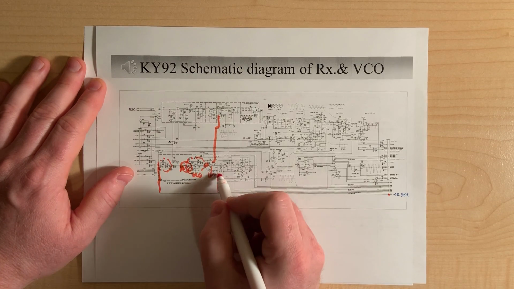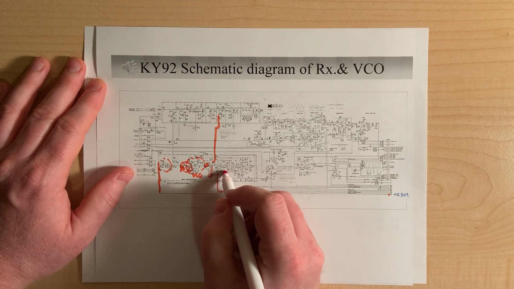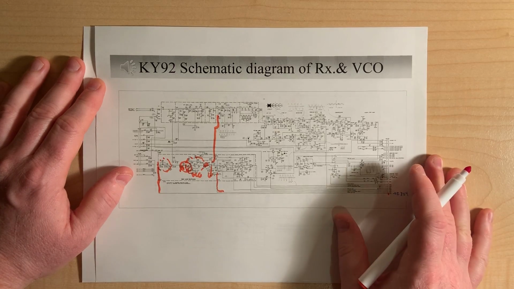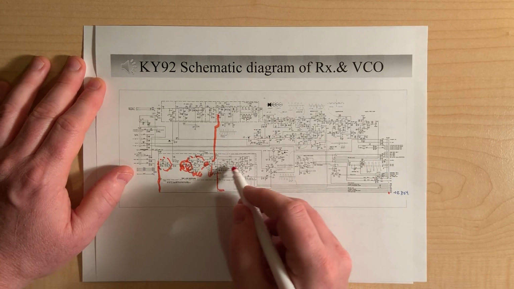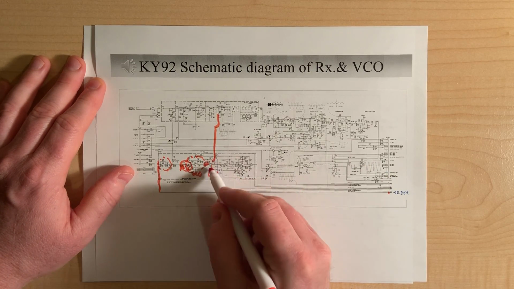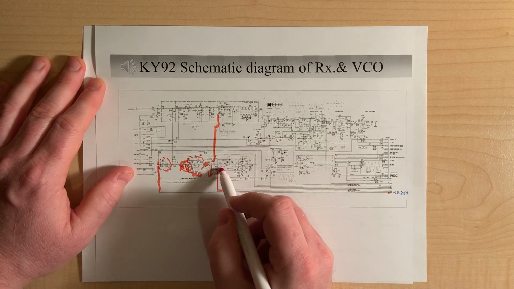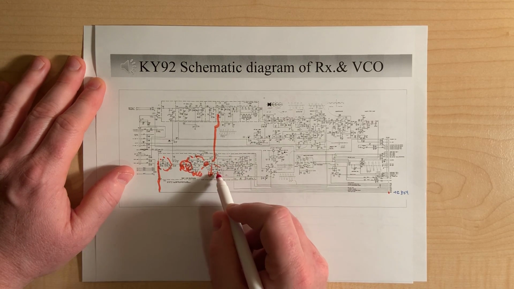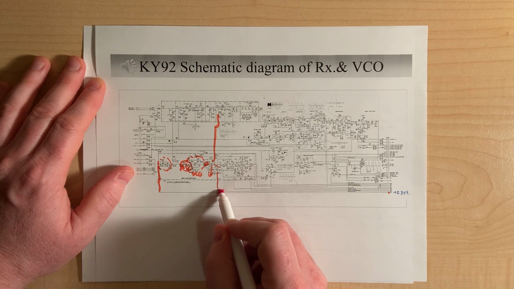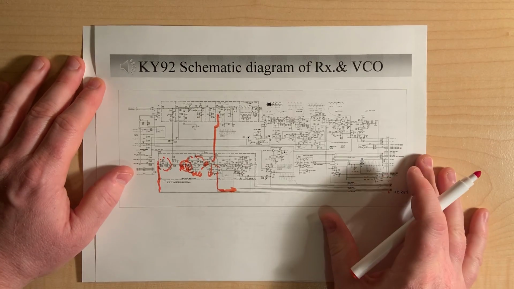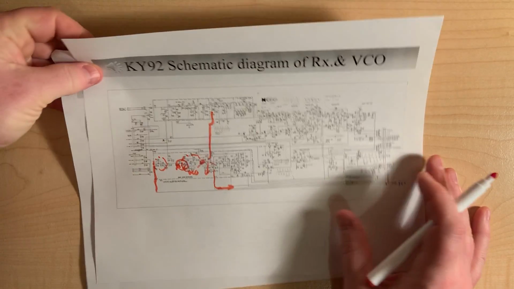So there's some switching that happens here, and there's some drivers. But the main idea of what's going on in this portion of the circuit is that we're, again, doing some switching, reducing the signal, trying to get it to feed back into our phase lock loop.